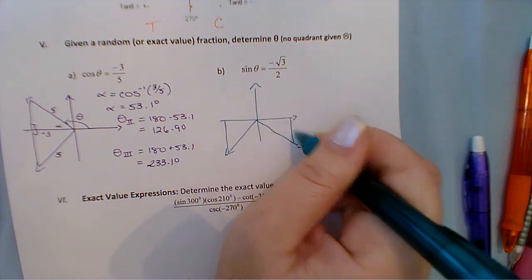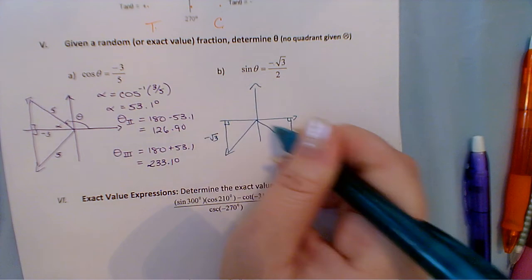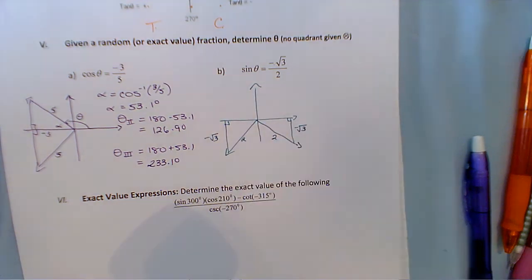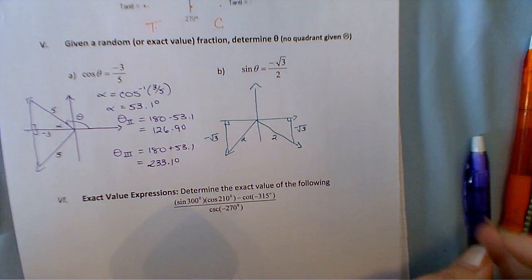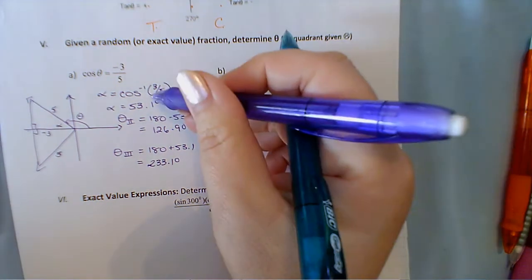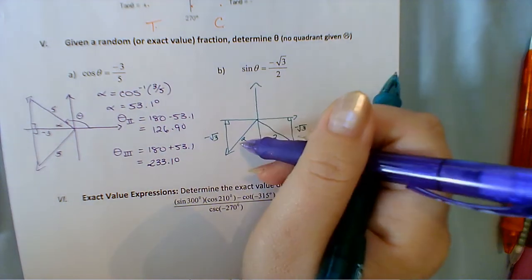So there's one triangle, there's the other triangle. Opposite root 3, opposite root 3, just happens to be negative. Hypotenuse 2, hypotenuse 2. So you've seen this triangle before, so you don't go root 3 divided by 2 inverse sine like we did over here, because you should recognize this is your 30-60 triangle.